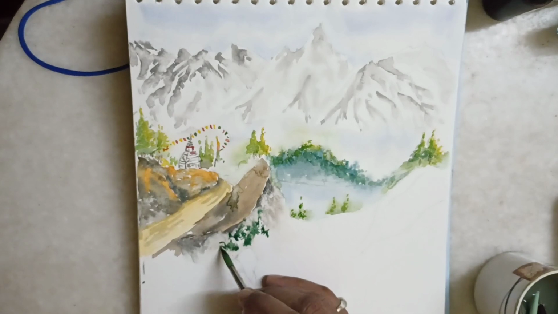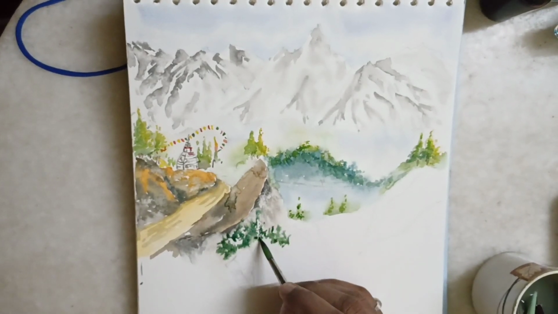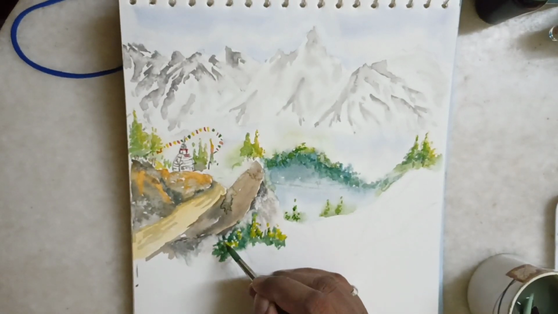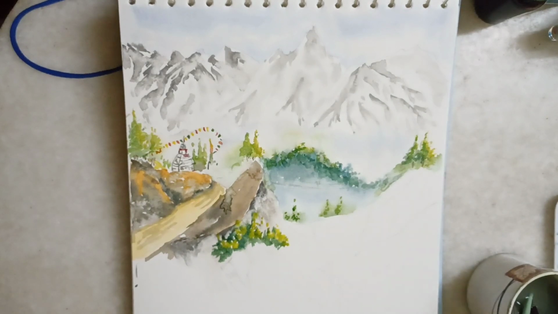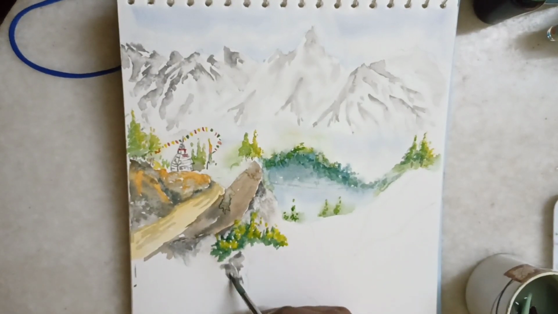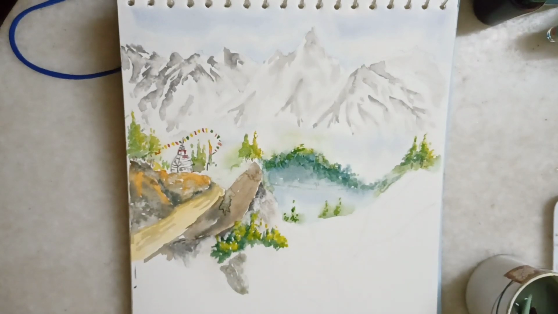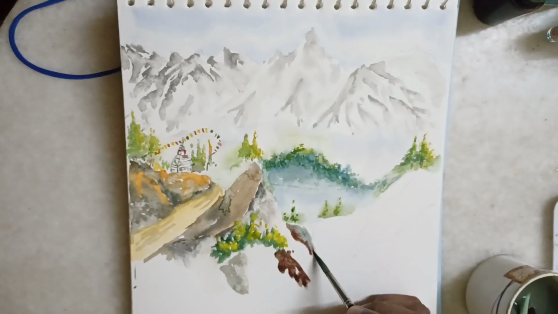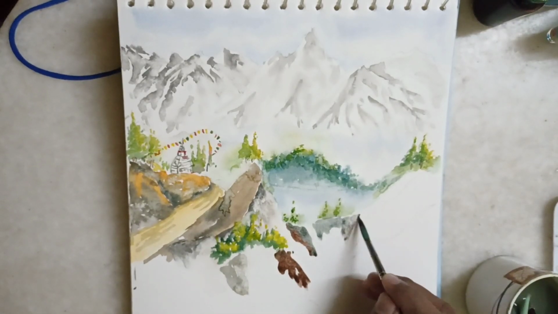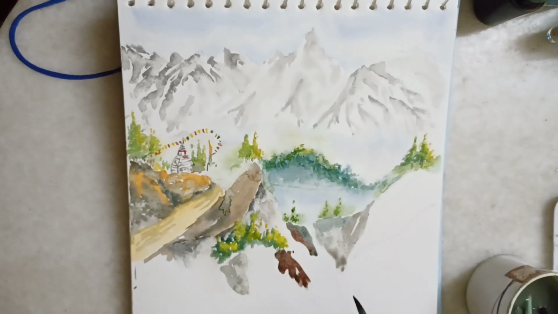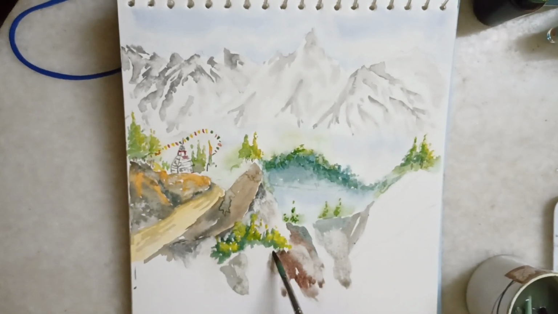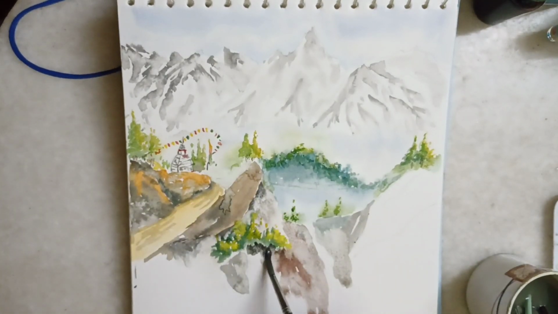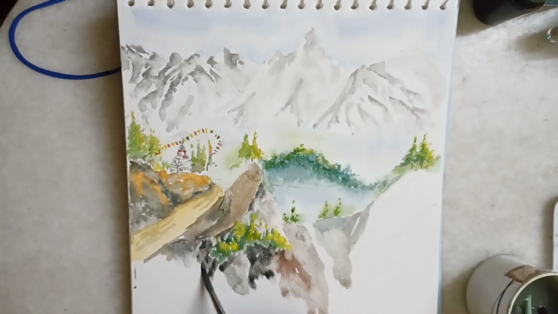This is the green little foliage in the heart of the mountain beside the stream. And these rocks are very much darker when the light doesn't fall on them.